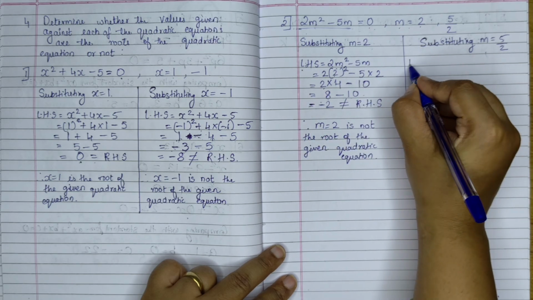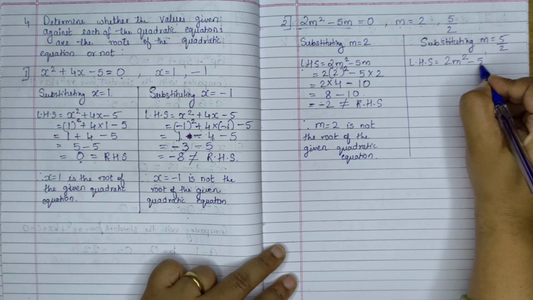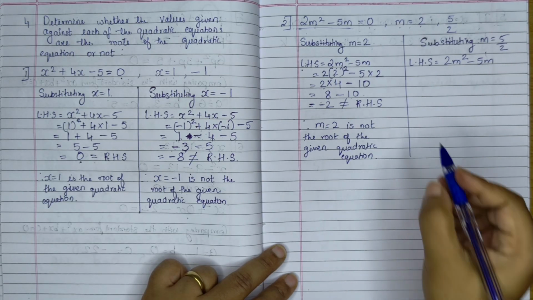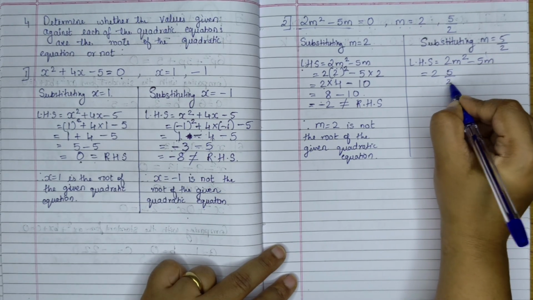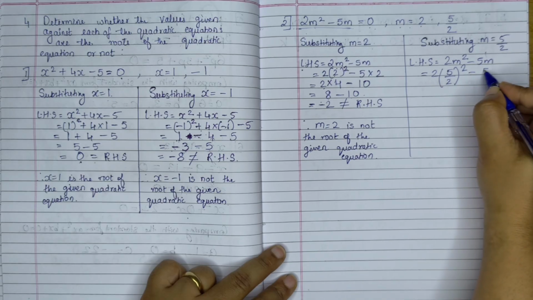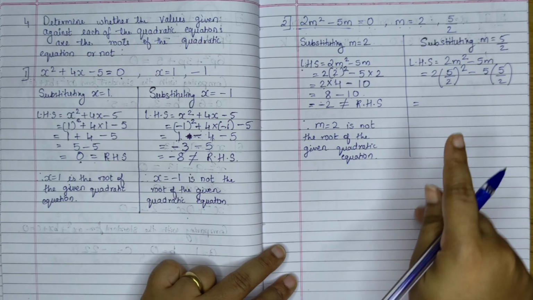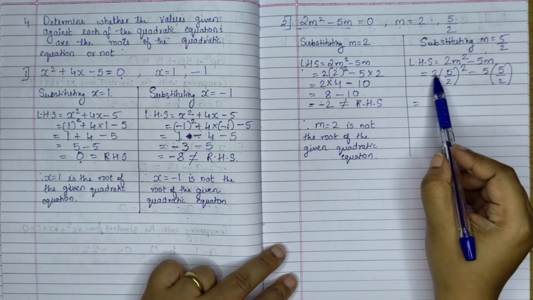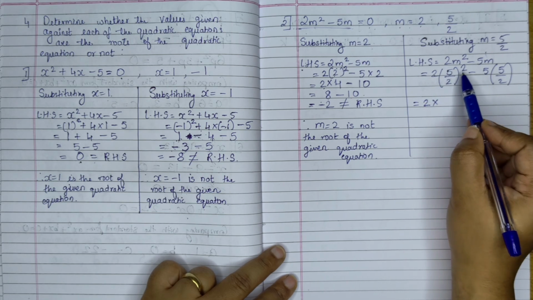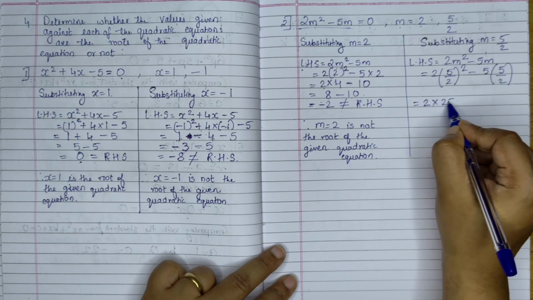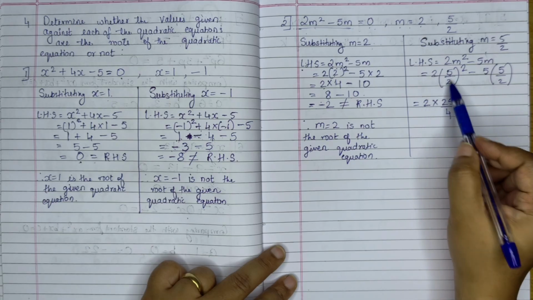Again the same way, write down the LHS. So here LHS is given, again 2m square minus 5m. This is your LHS. See here, now 2 will be as it is. Instead of m, what will we write? 5 upon 2 the whole square, minus 5, and again m is 5 upon 2. Now see the working over here. 2 multiplied by bracket means multiplication. We have to square on both the sides because there is a square here. So 5 5s will be 25 and 2 2s will be 4 over here. Keep it as it is and square these numbers.